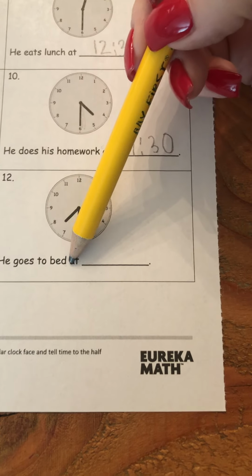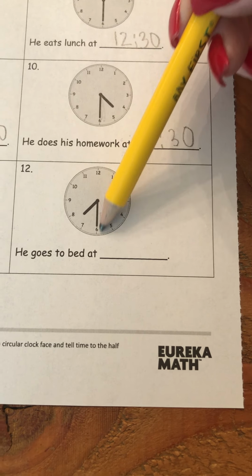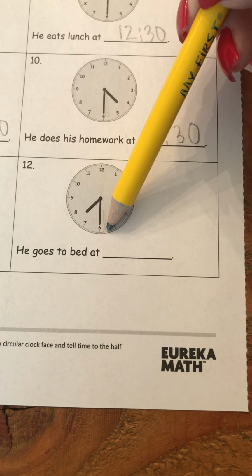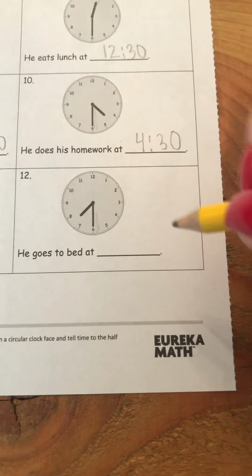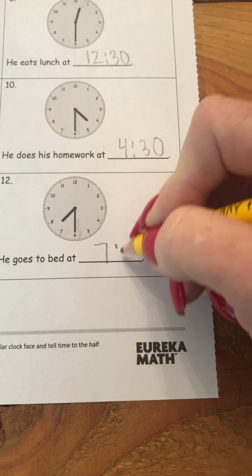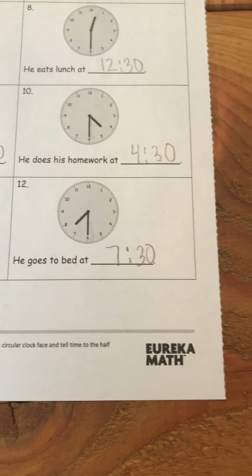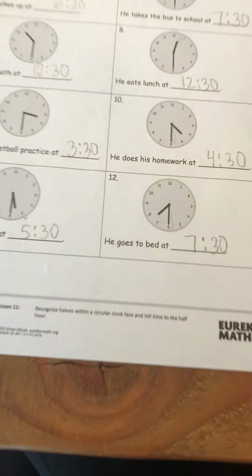Ooh, he goes to bed early. He goes to bed at, where's the minute hand again? At the 6, so we know it's going to be 30. And the hour hand is just past the 7, so it is 7:30. Excellent job, guys. We did it all.